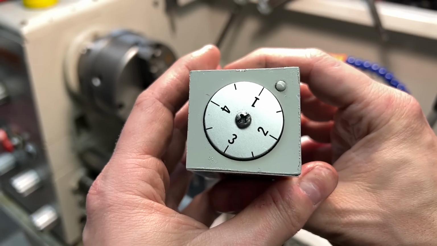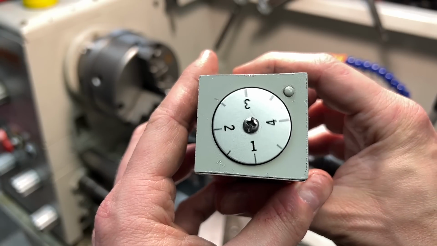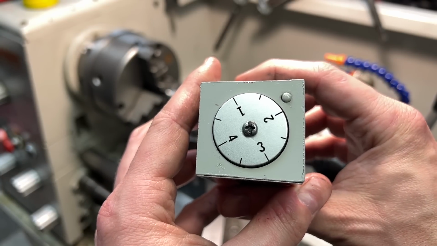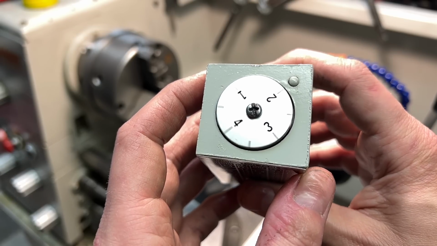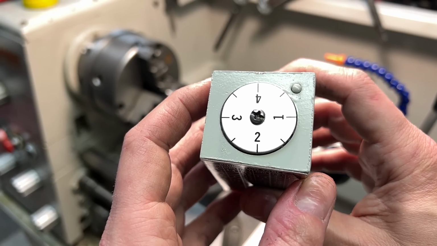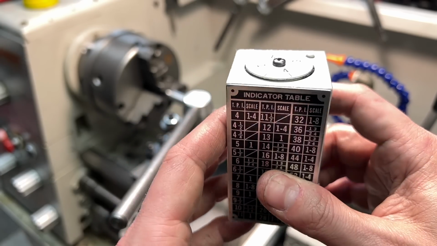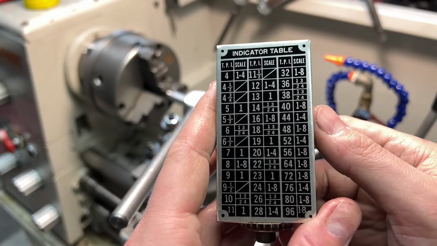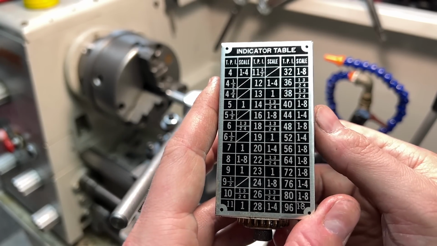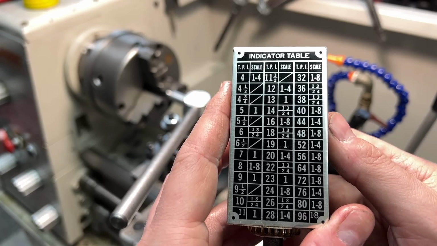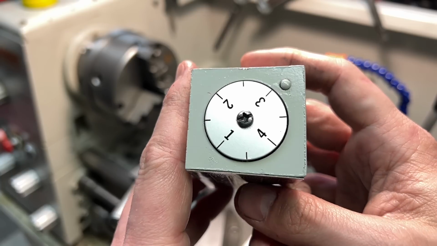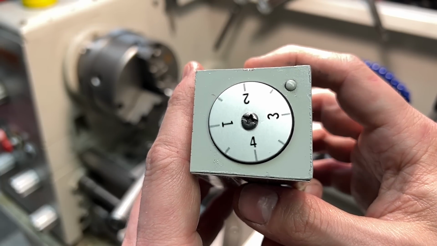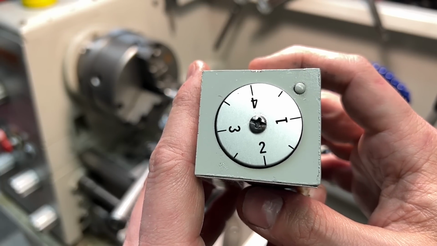One last thing to talk about before we get started, and that is of course the threading dial. So when you're cutting a thread, you will of course engage your half nut. This is going to cause your carriage to move forward, and your tool is going to cut a groove into your work. When you get to the end of the thread that you're cutting, you will then disengage your lead screw and move the carriage back to the beginning of your thread. Then, in order to take your next cutting pass, you of course have to re-engage the lead screw.